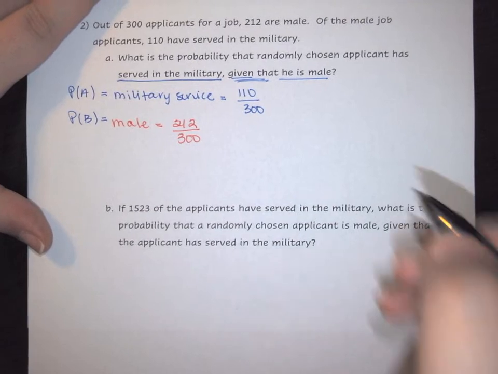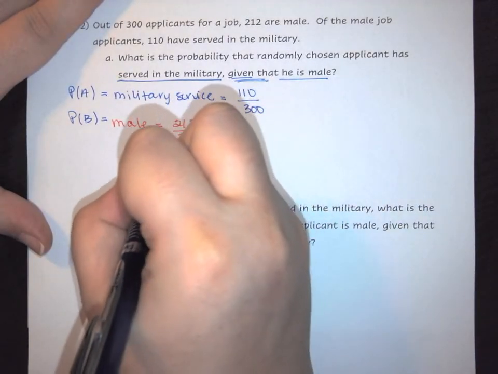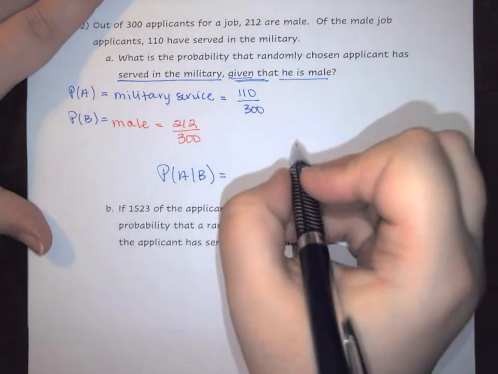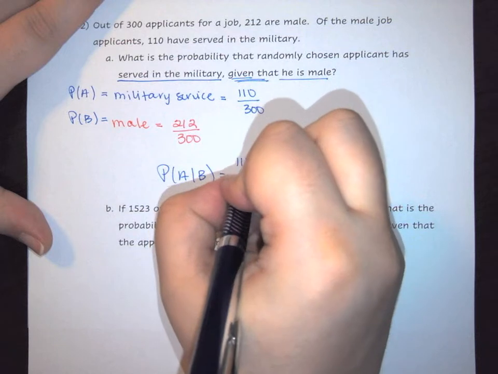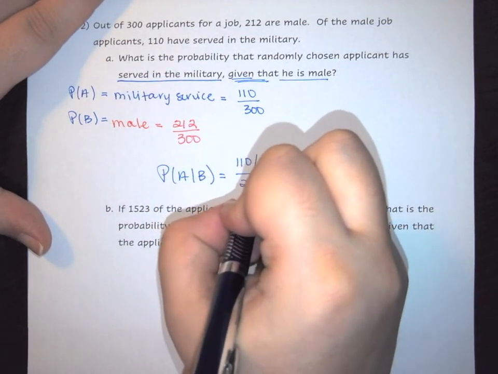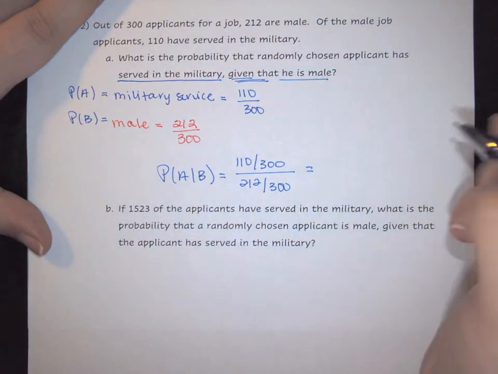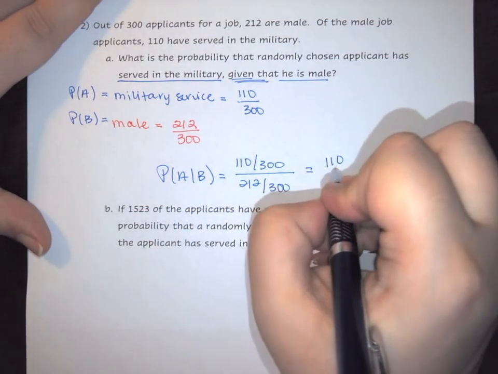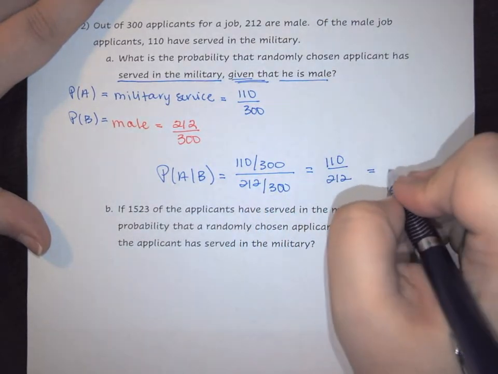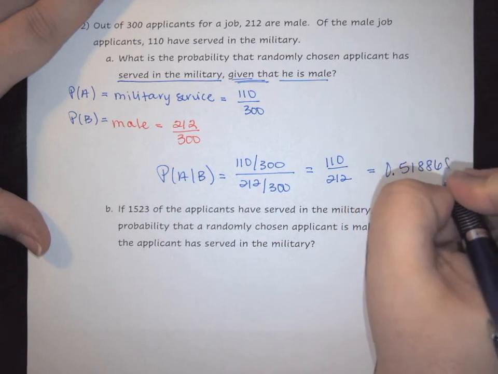The probability of A given B is going to be served in the military, 110 over my 300, over males, 212 over my 300. So in this case, we end up with 110 over 212, which gives me 0.518868.